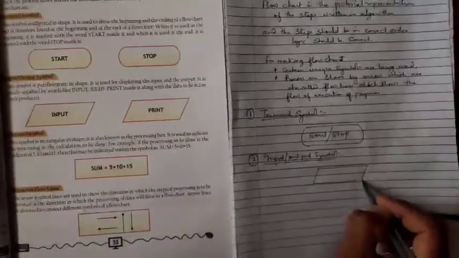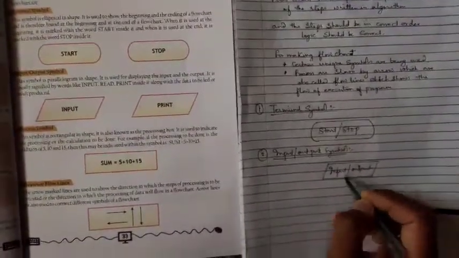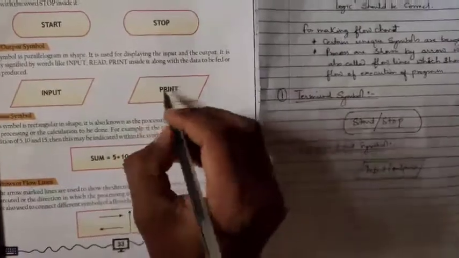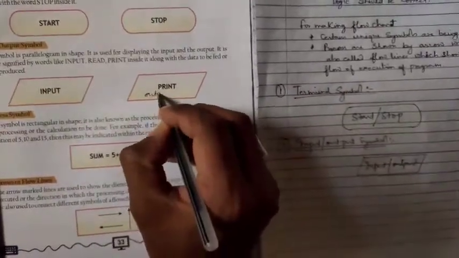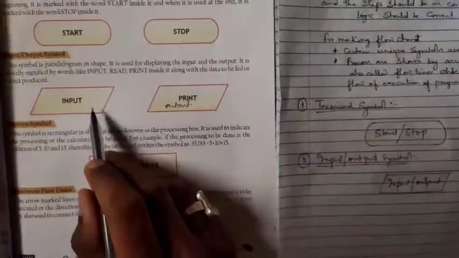This type of symbol is used for providing input and taking output. Here in the book you can also see input and print. It is for output. For giving input and taking output, these symbols will be used.